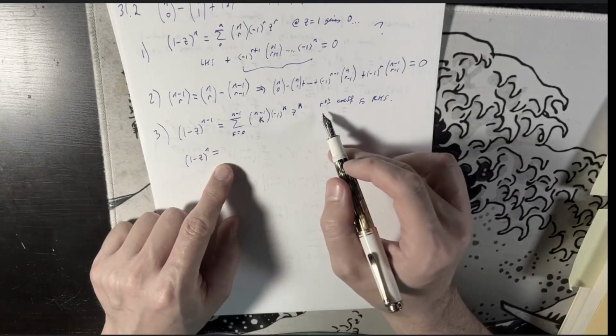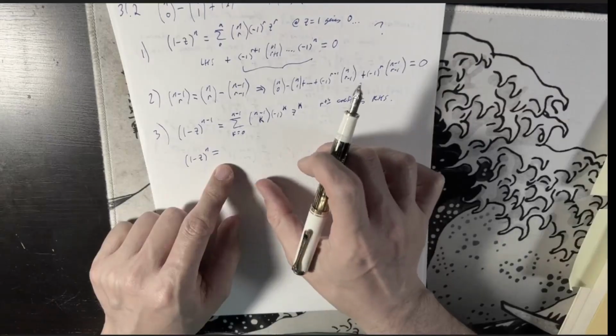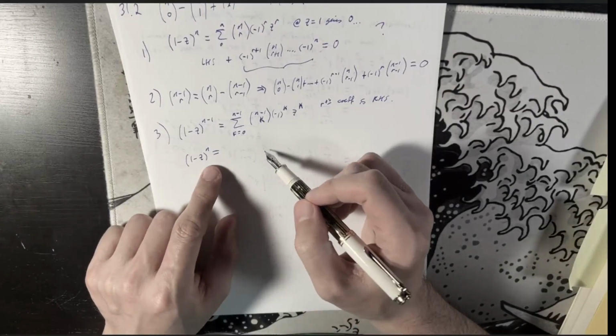I was gonna say maybe our coefficient can be split into multiple pieces based on that.